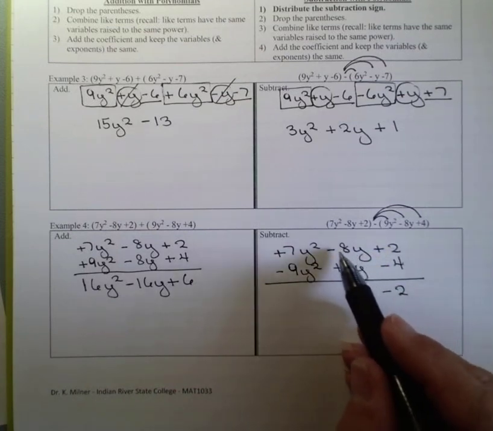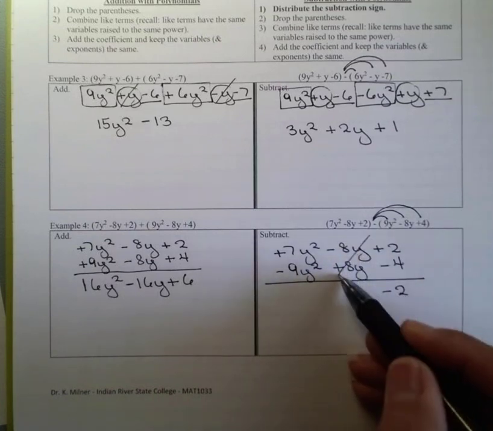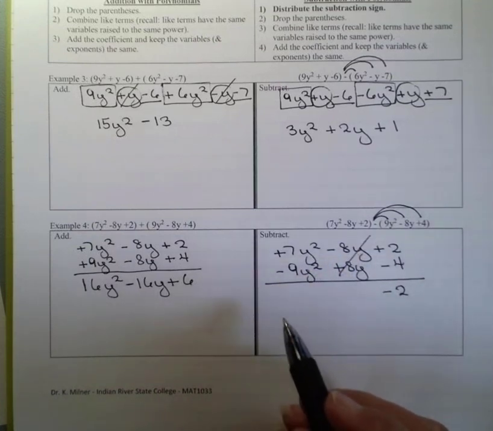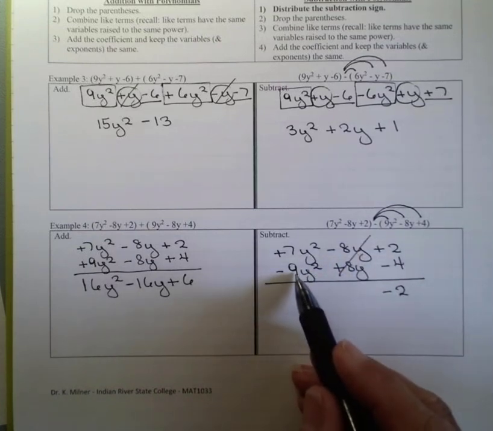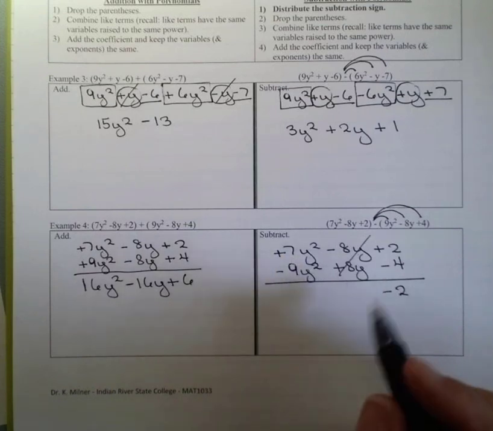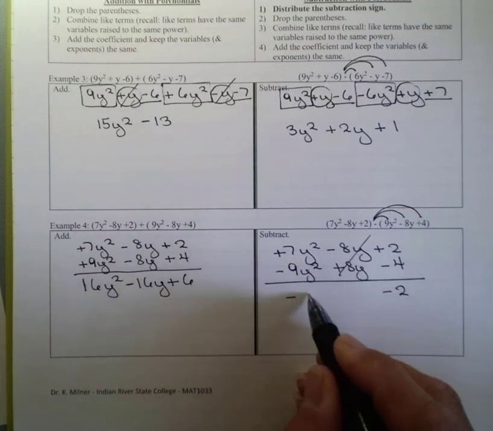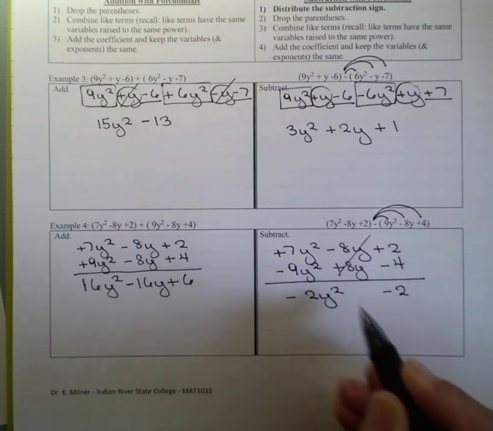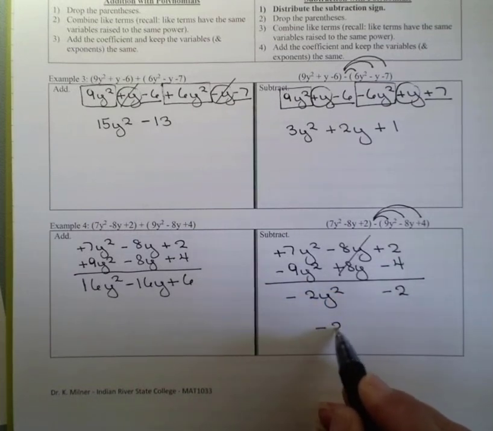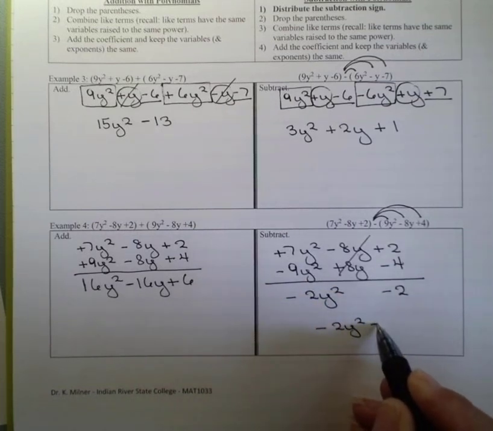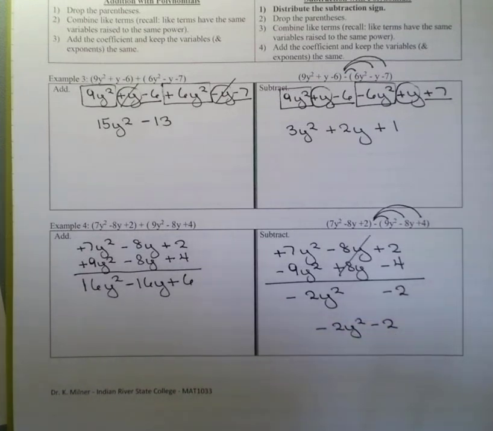In this one, I've got negative 8y, positive 8y. Well, they really cancel each other out. That's 0. And then I have a negative 9y squared, positive 7. I'm going to end up with a negative 2y squared. So put it all together, if you will, because they're a little spaced out. And I have negative 2y squared minus 2.